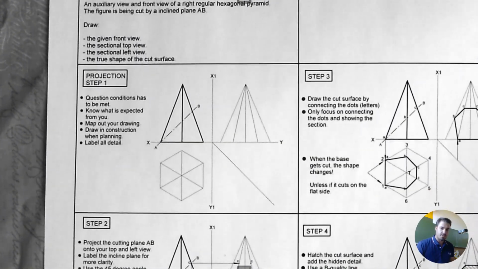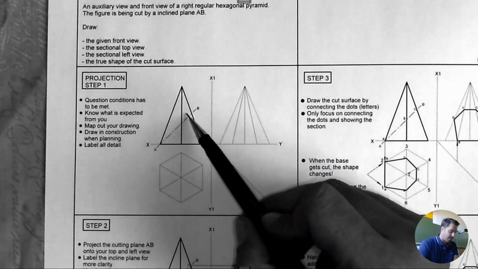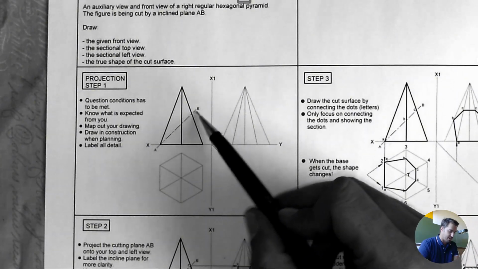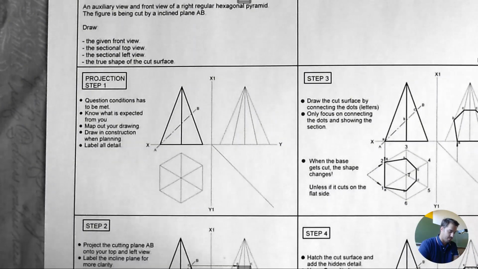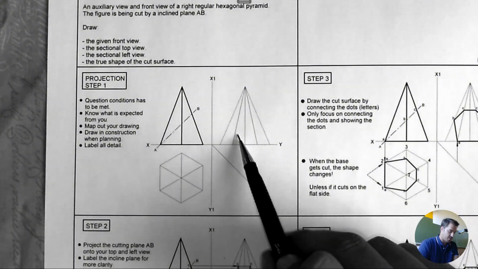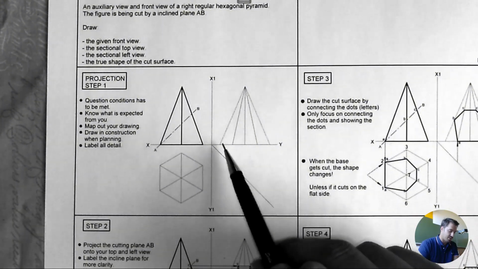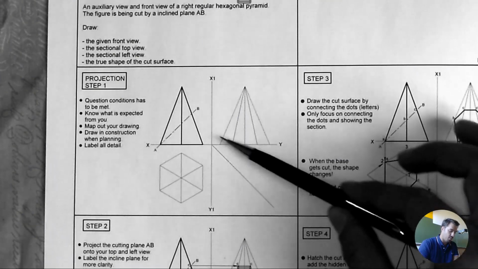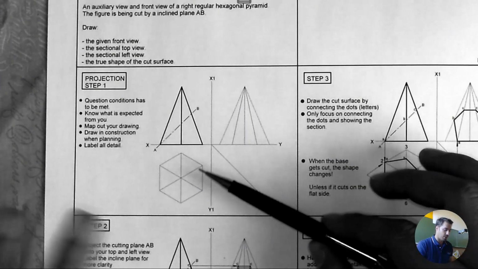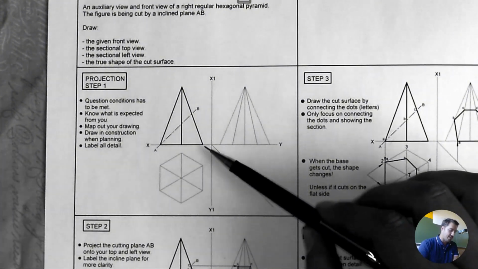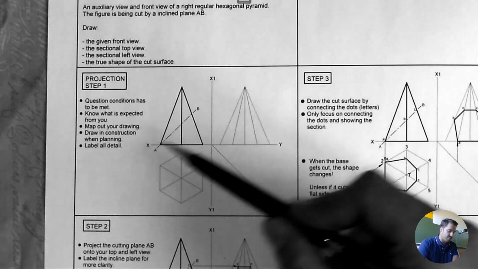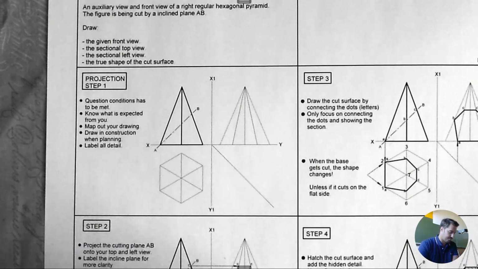So this is what they've just told you, that you have a front view, you have a top view, and then you have an inclined plane that cuts the front view here. Right, so this drawing is not given to you. You have to read and basically draw this. Now remember, this is going to be in the form of a pictorial view on the left or right hand side of your page, and then you have to redraw it up to the correct scale. They'll give you all the measurements for this specific drawing.